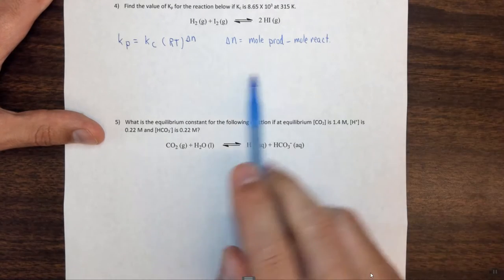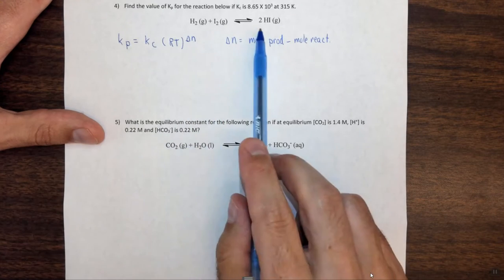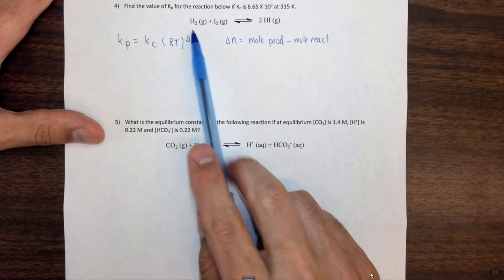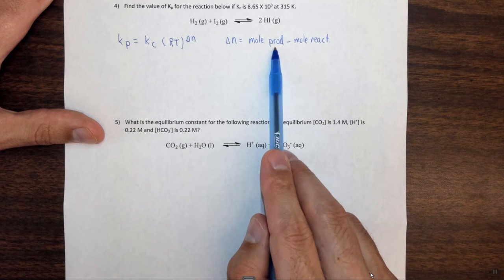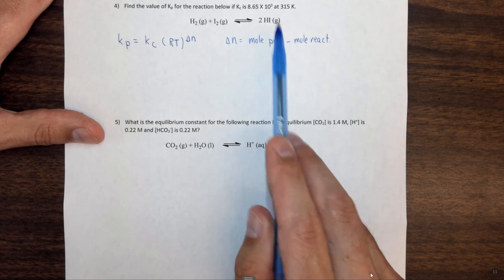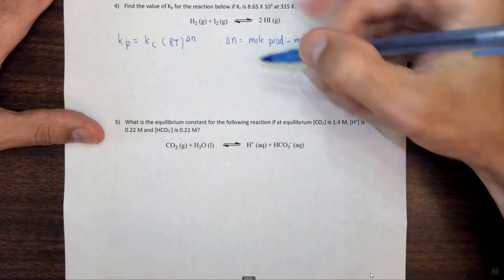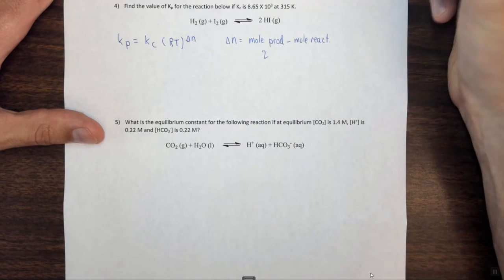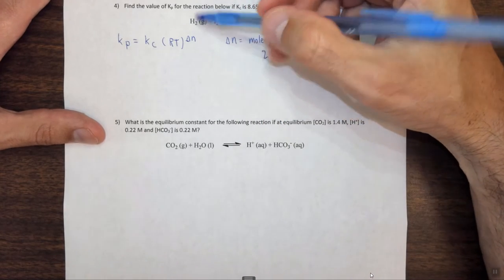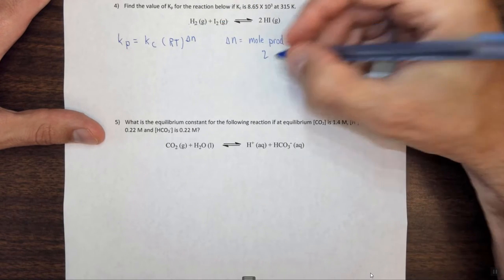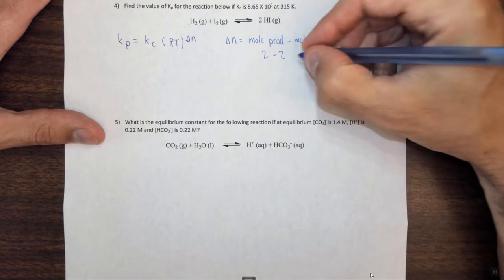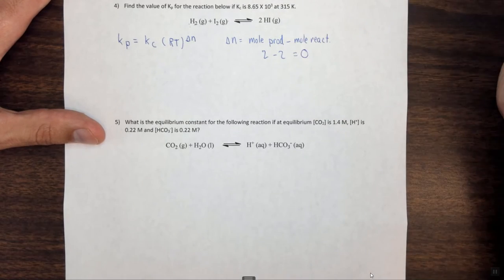Note that this is moles of gas. If you were to have something in here that wasn't a gas, you wouldn't consider it, just like you wouldn't consider it in the equilibrium equation. So in this case, let's figure out how many moles of gaseous product we have. Well, in this case, we have 2 moles of gaseous product. And we also have 2 moles of reactant, 1 mole of hydrogen and 1 mole of iodine, which means that delta N is equal to 0.